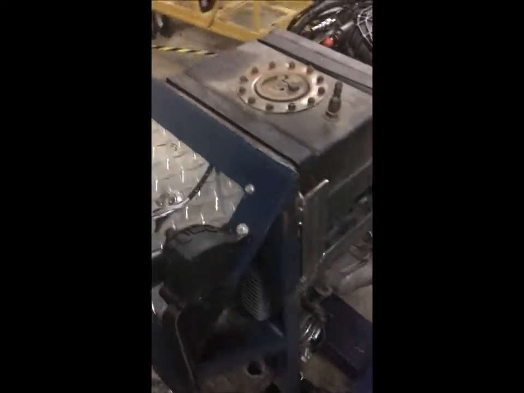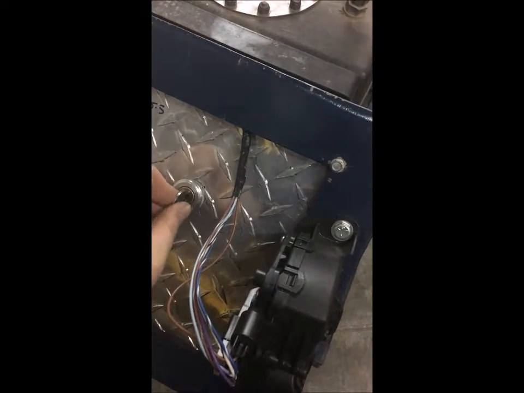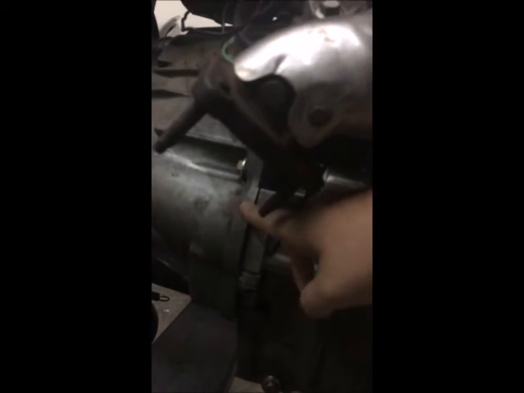Alright, now we're going to talk about the starting system. This is ignition, so you turn the ignition, allowing power to go from the battery all the way from this red cable to the starter. And you see the starter right there. When you start the motor, the ring gear pops out from the starter and engages with the flywheel, and puts enough power out to turn the flywheel, causing the motor to turn over.